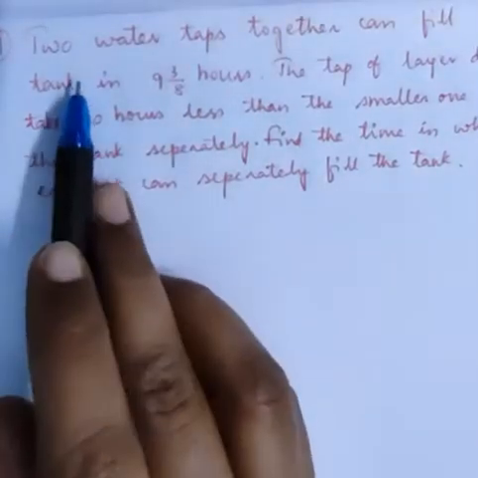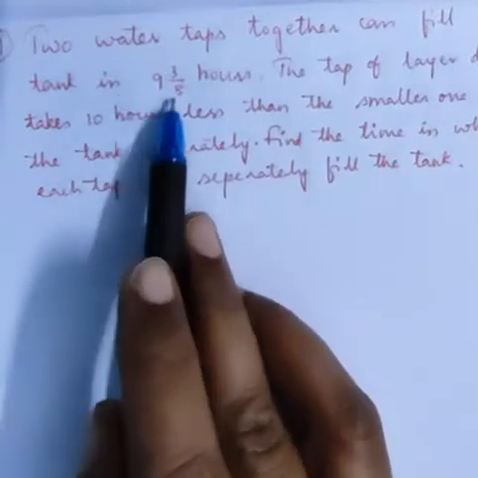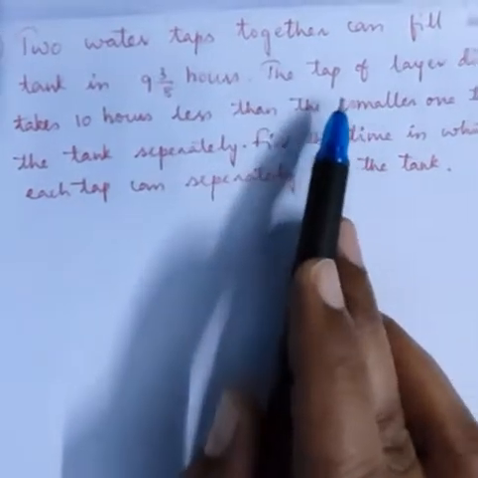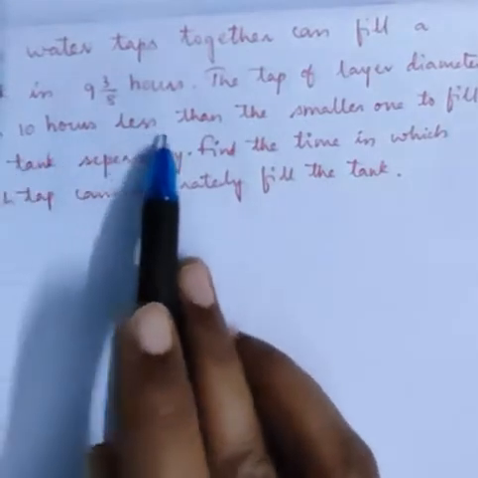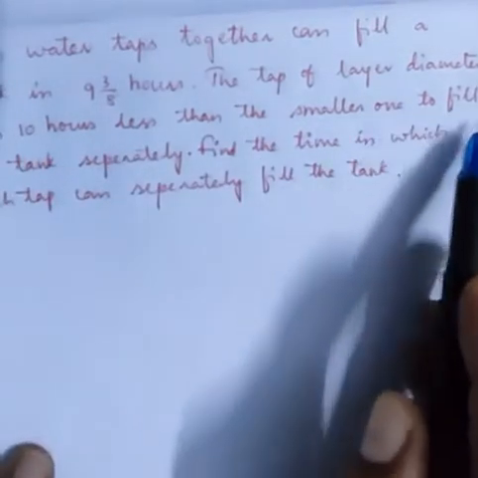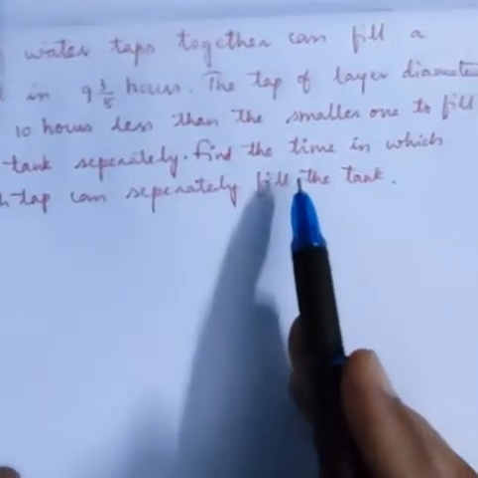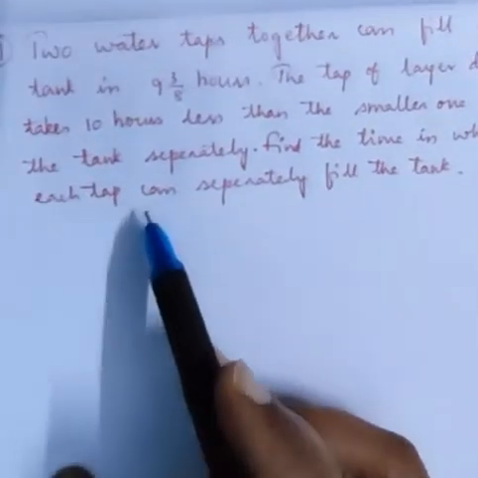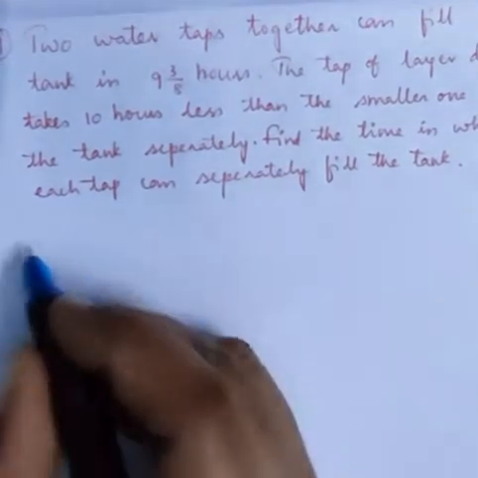So now the ninth question. Two water taps together can fill a tank in 3 by 8 hours. The tap of the larger diameter takes 10 hours less than the smaller one to fill the tank separately. Find the time in which each tap can separately fill the tank. This is the given question.